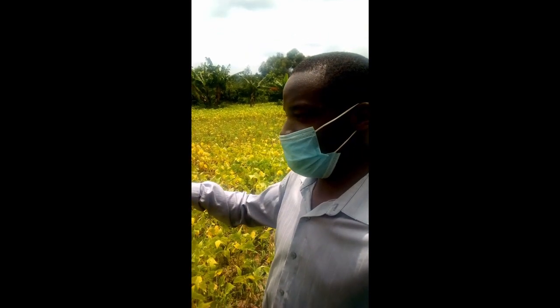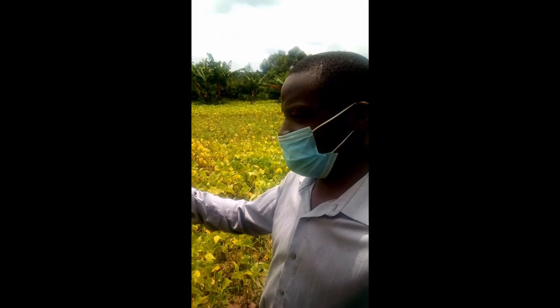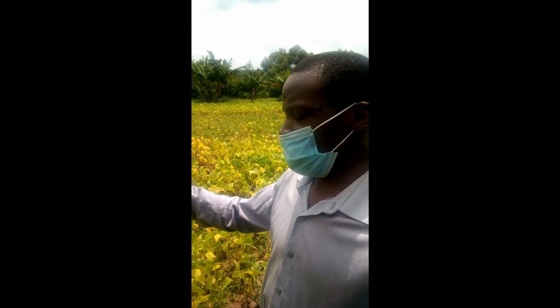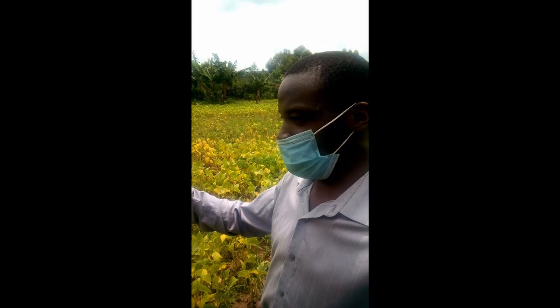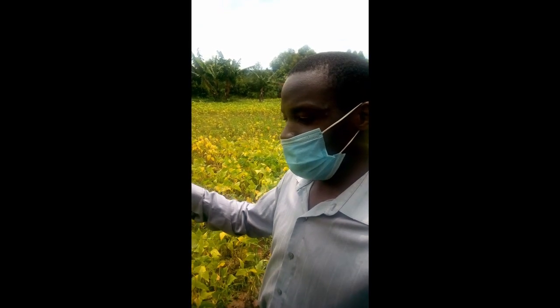The first time we came here when we were planting, they were still green, and we saw, I think, it was anthracnose. We went and corrected it, and it was anthracnose.